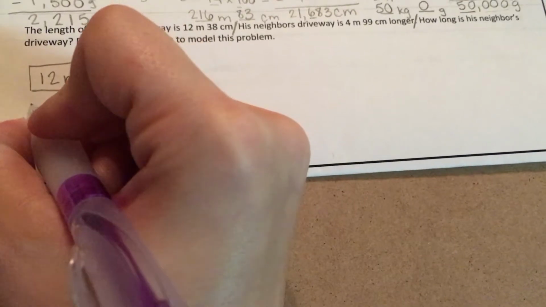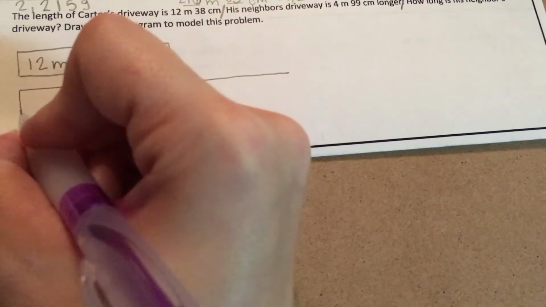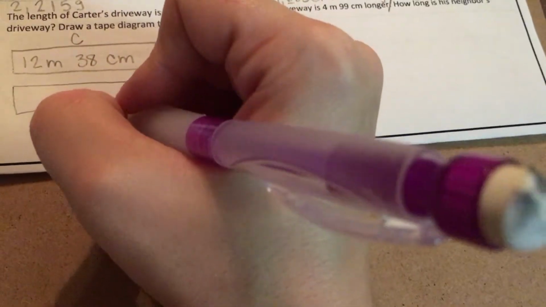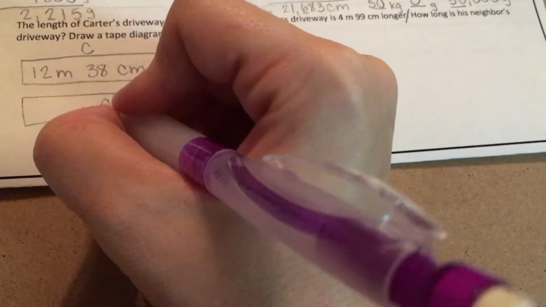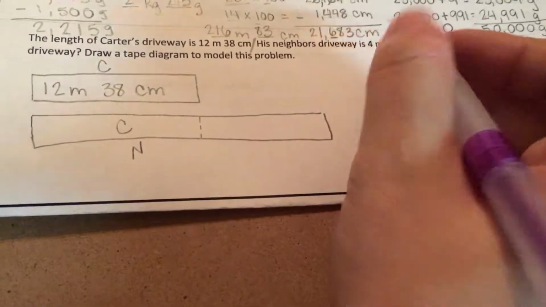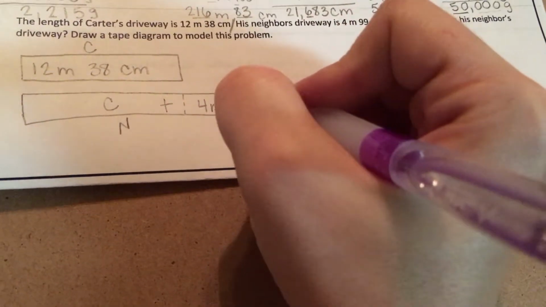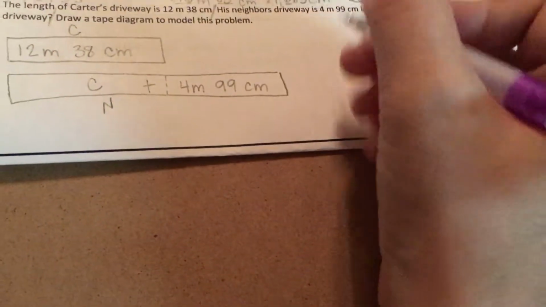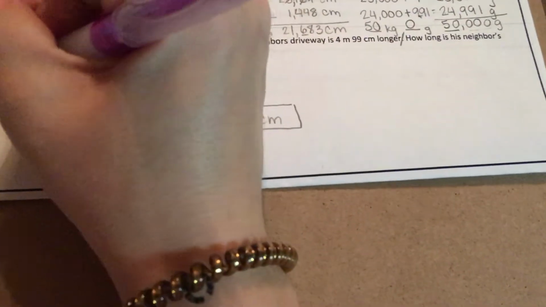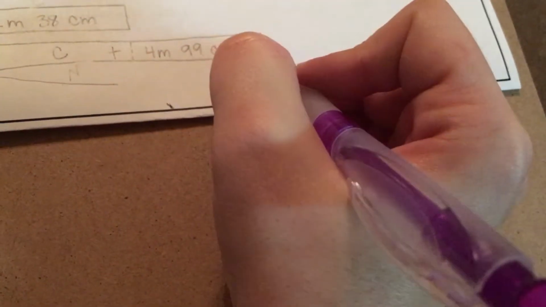So I'm going to draw a comparison tape diagram, because we know that his neighbor's driveway is at least Carter's length, but is 4 meters longer, which means we have to add. So it's Carter's plus the 4 meters, 99 centimeters. And it's asking how long is his neighbor's driveway. So eventually, I want to know how long. I'm going to change these labels because they're confusing me. Not confusing me, but this is Carter's, this is his neighbor's. So my goal is to figure out the neighbor's. So how do we do that?